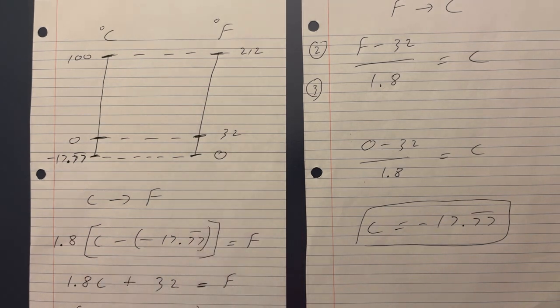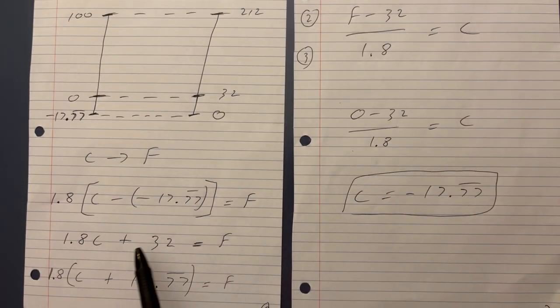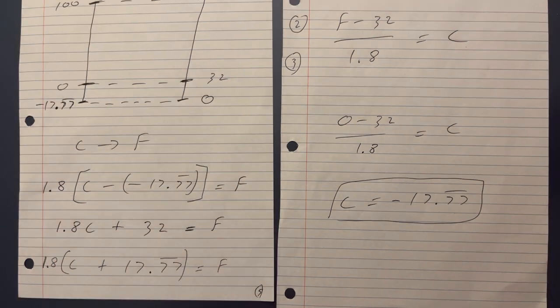We can put this equation right here in a couple of different forms. You can take Celsius minus negative 17.77 repeating, quantity times 1.8, or you can distribute that 1.8 through. You get 1.8 Celsius plus 32 equals Fahrenheit. This is the form with which most of us are familiar. Or you could leave 1.8 outside of the parentheses, and you just take Celsius plus 17.77 repeating, then multiply that quantity by 1.8. In my freshman year of college, we were given two forms of this equation. One had 32, the other one had 17.77, and we were told we could use whichever one we wanted, so most of us went with the 32.